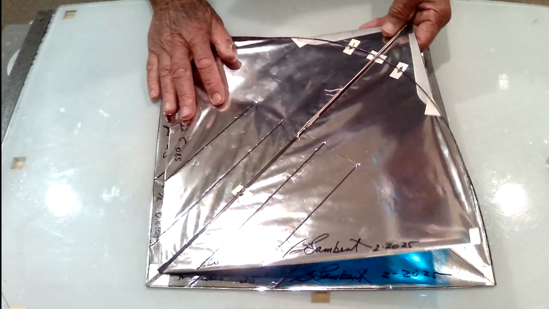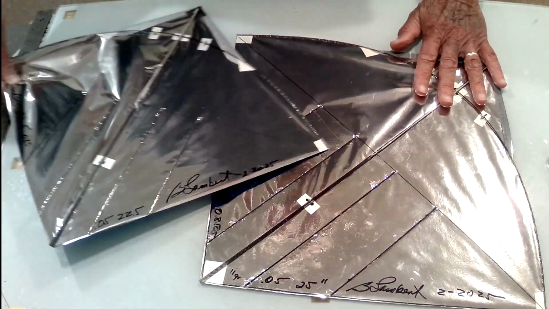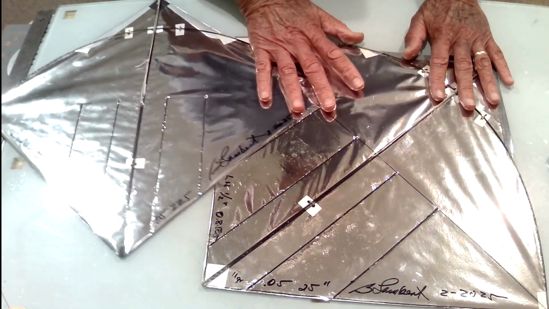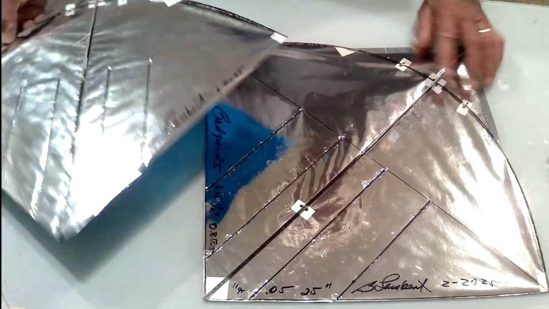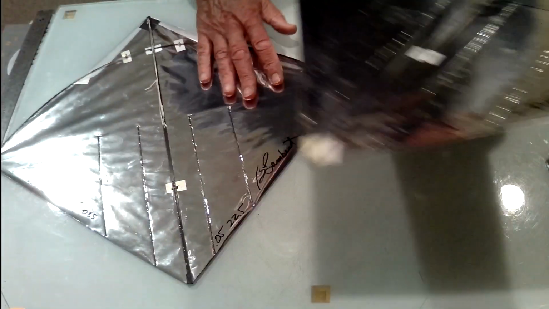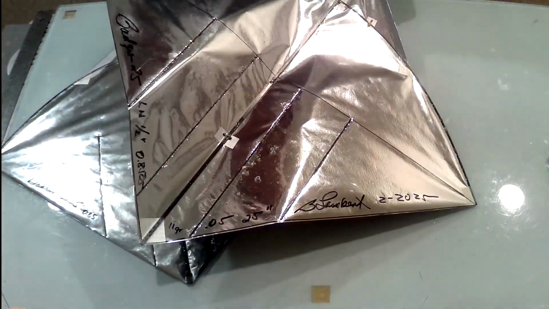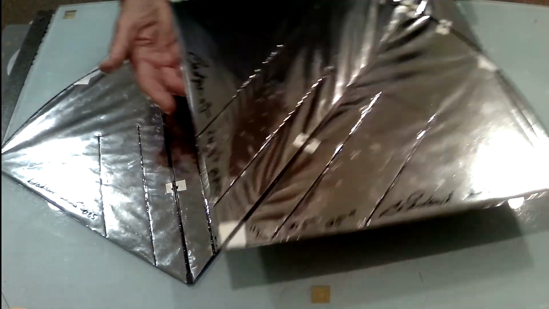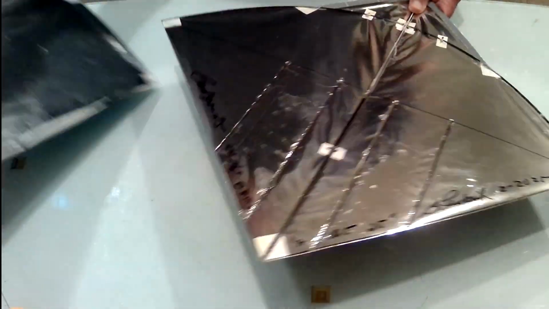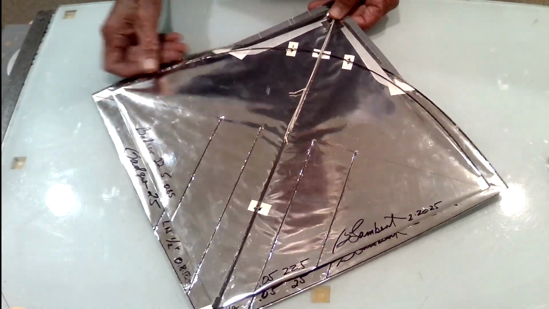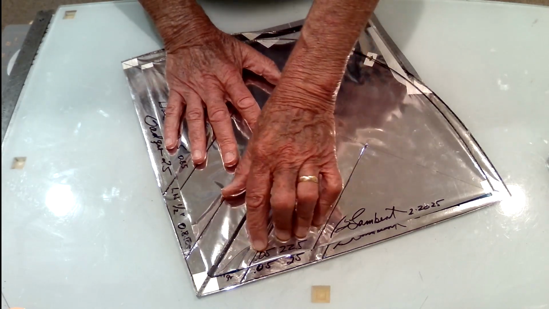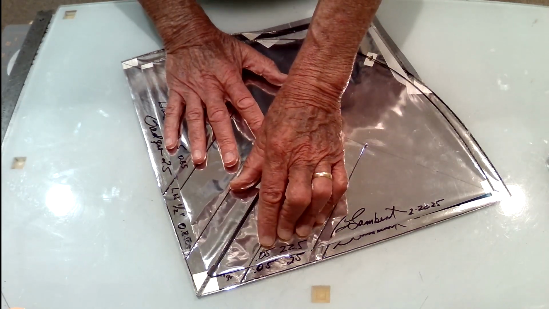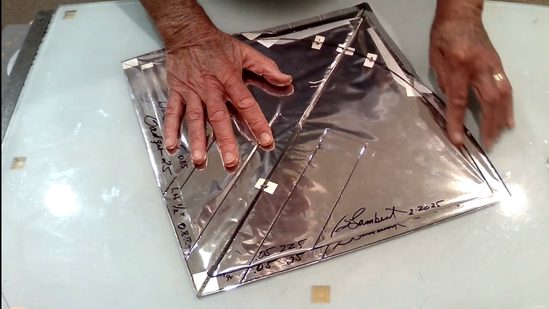So this is how you should start out. Use a more flexible kite than you might think is needed. And if it is too flexible, then you just change to a little stiffer kite. Now these kites use a 1.3 millimeter or 0.05-inch diameter carbon fiber bow.